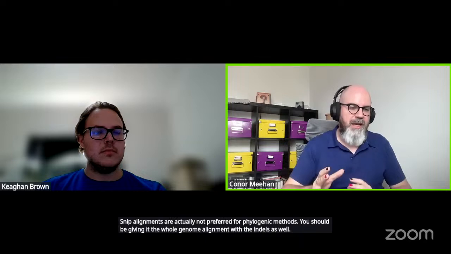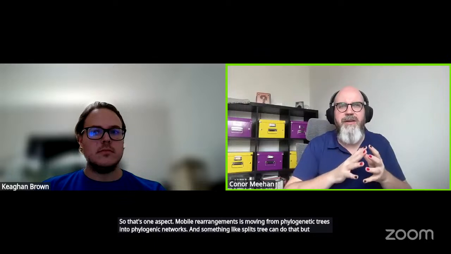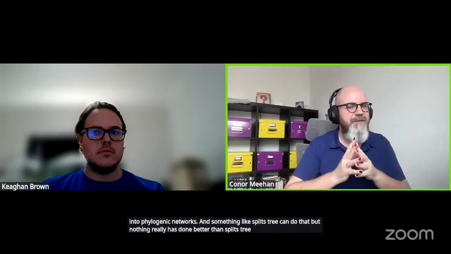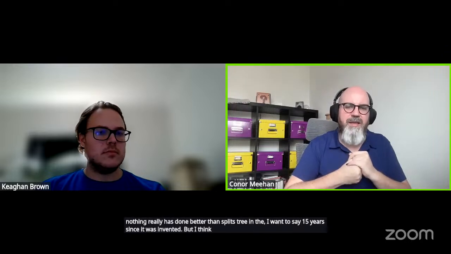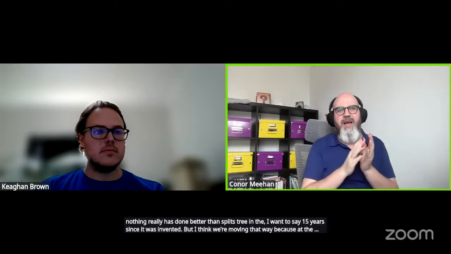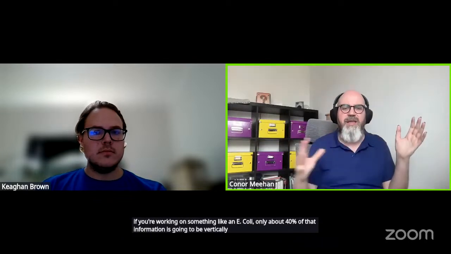So that's one aspect. Mobile rearrangements is moving from phylogenetic trees into phylogenetic networks. Something like SplitsTree can do that, but nothing has really done better than SplitsTree in, I want to say, the 15 years since it was invented. But I think we're moving that way. Because at the moment, if you're working on something like E. coli, only about 40% of that information is going to be vertically inherited through a tree-like structure.